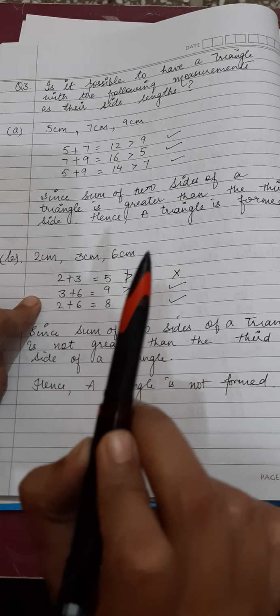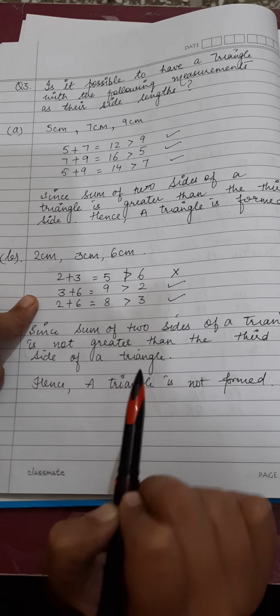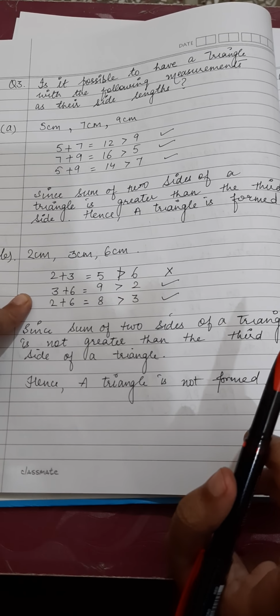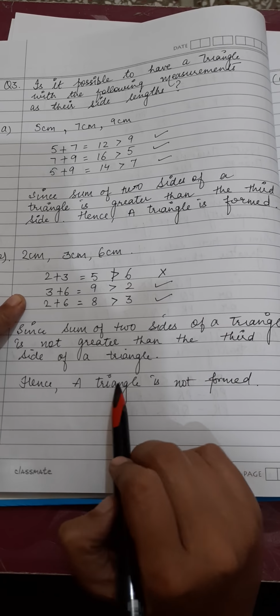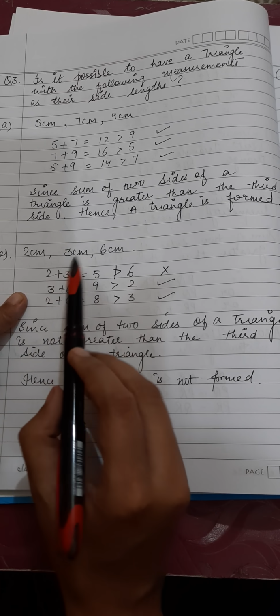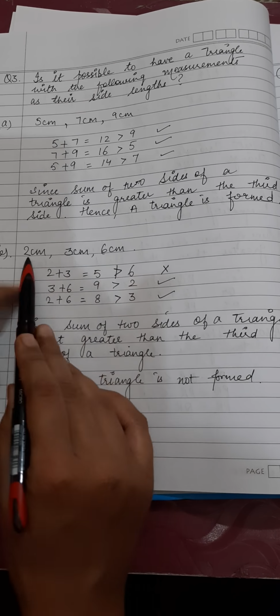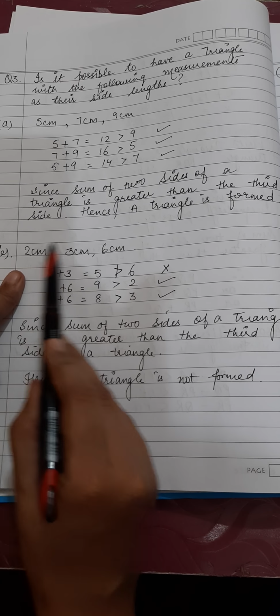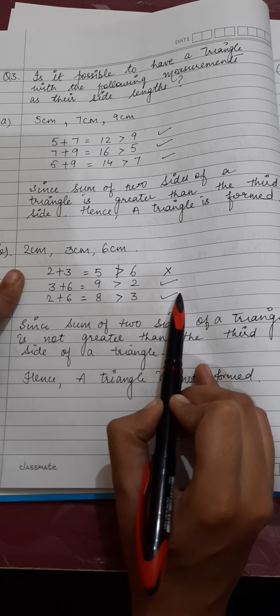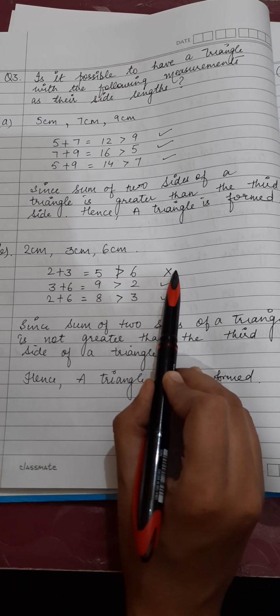And the moment one possibility becomes wrong, we will say that a triangle is not formed. Even if a single possibility fails, we will say a triangle is not formed. We have to show the next two possibilities. 3 plus 6 is 9, which is greater than 2. Or 2 plus 6 is 8, which is greater than the third side, which is 3. These two possibilities hold, but one possibility does not.